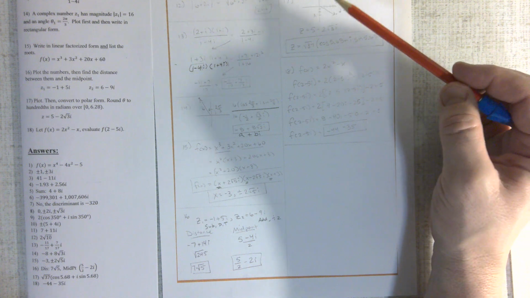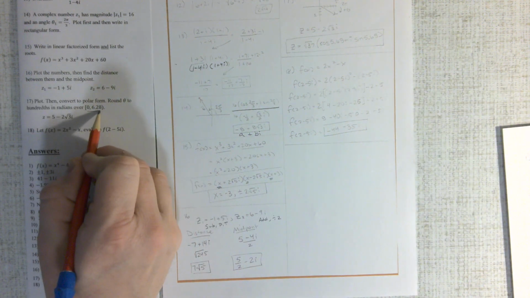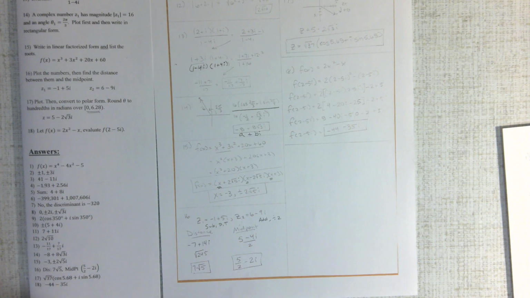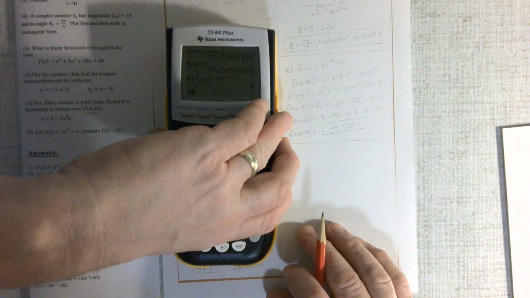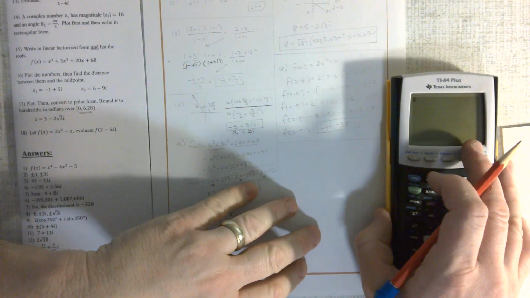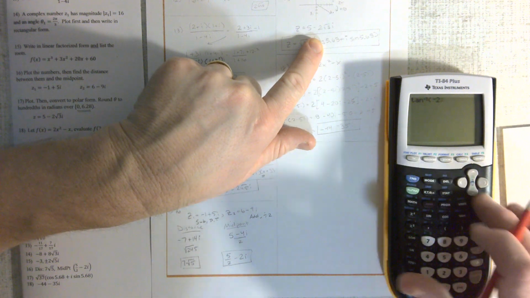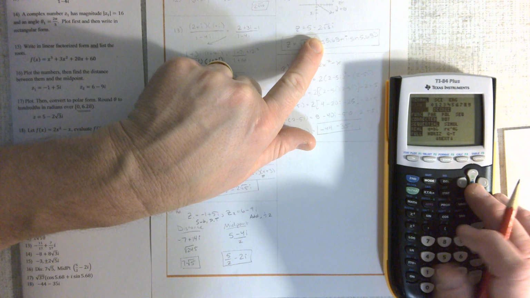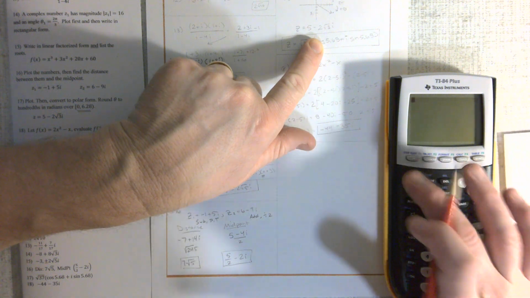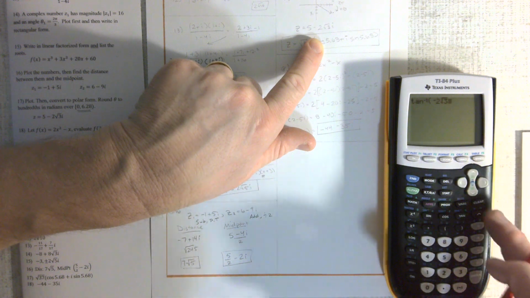Number 17, I plotted it, and then I converted to standard form. And notice again, now we can round. So we have some rounding here, so we're going to round. And this is probably one of the hardest things on the test. When I do this, I'll do my inverse tangent, negative 2, let me put it in radians real quick, inverse tangent of negative 2 root 3 divided by 5.